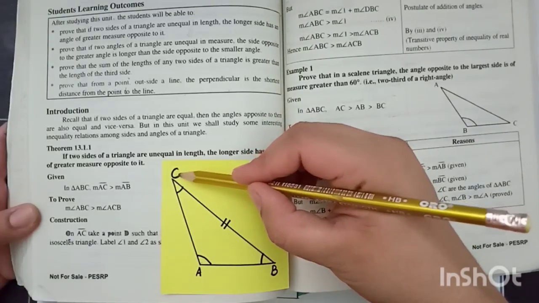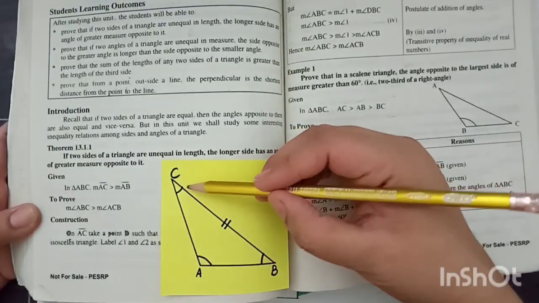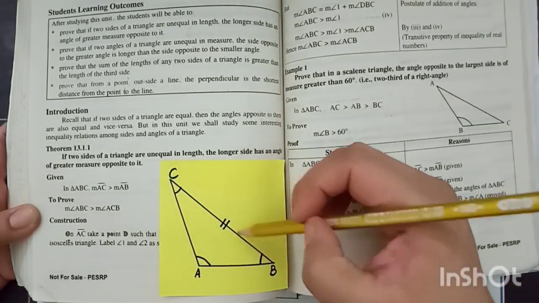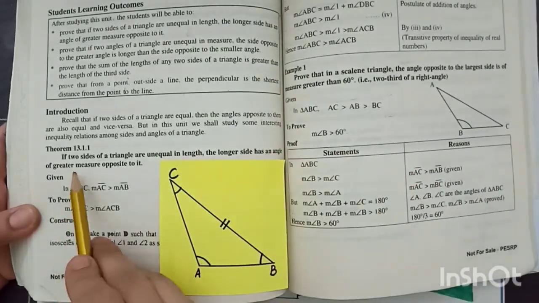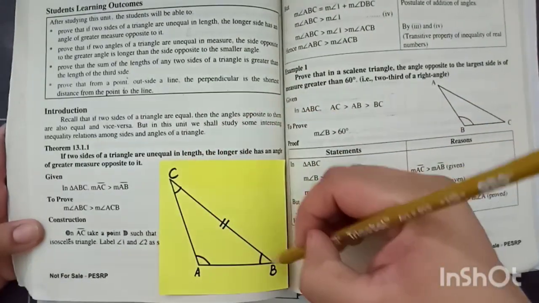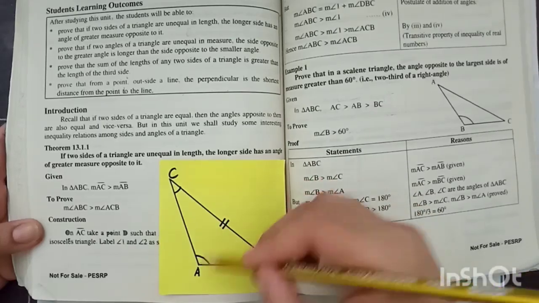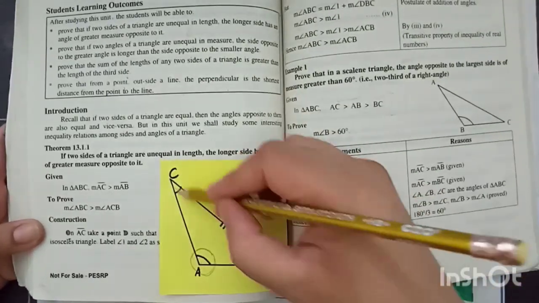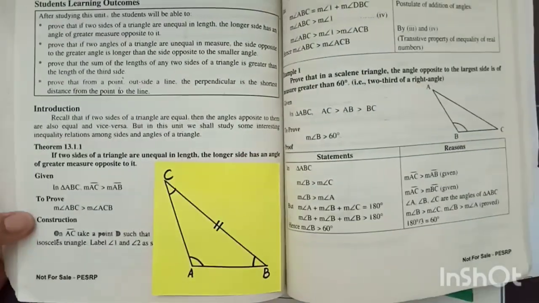BC is a longer side. This longer side has an angle opposite to it which is greater in measure than the remaining two angles.